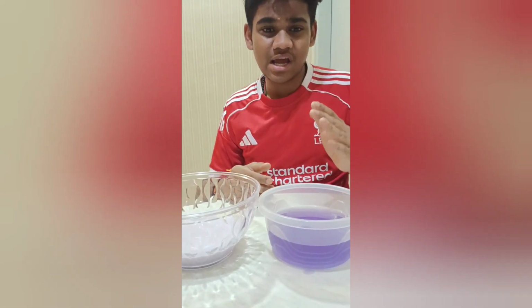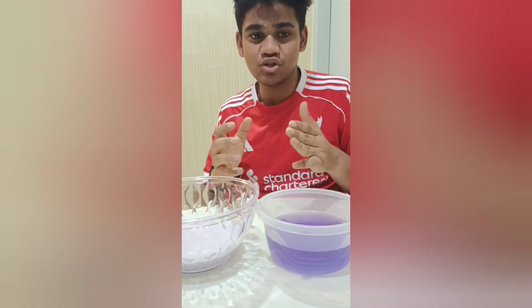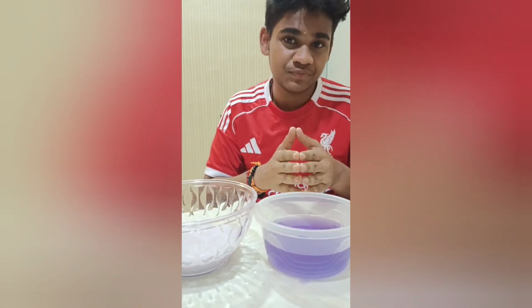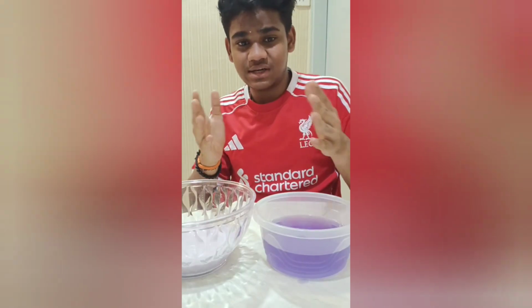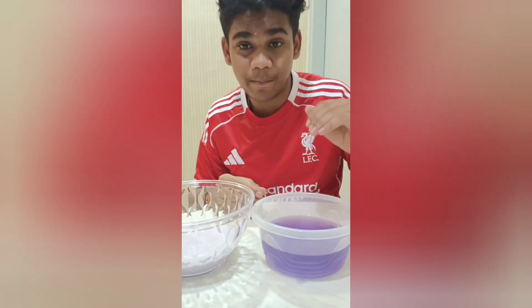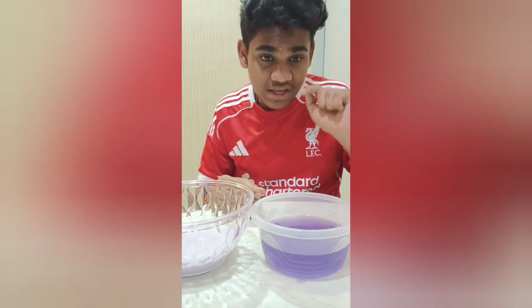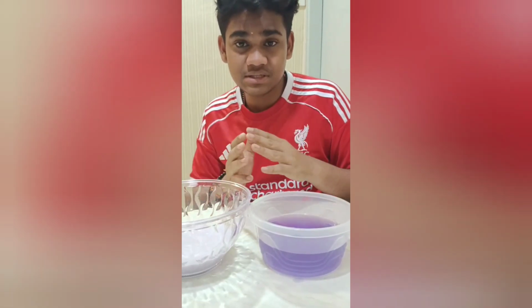So adding a red cabbage solution into the fish tank water will show you the pH level of the water. If the water is acidic, the solution will turn red or pink. If it stays purple, that means the water is neutral.